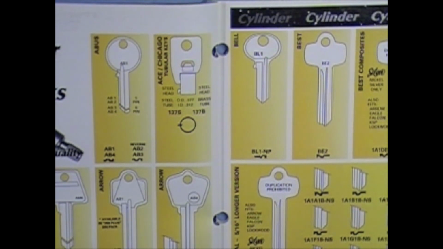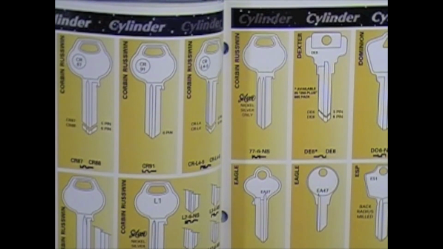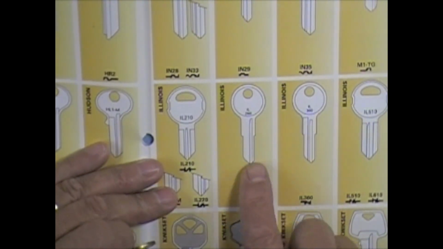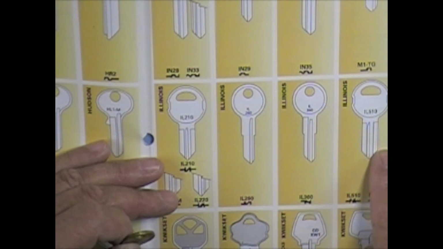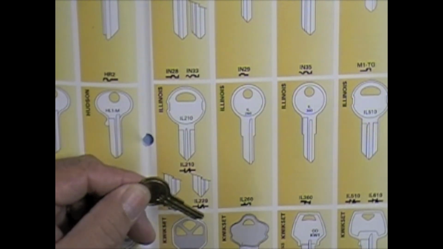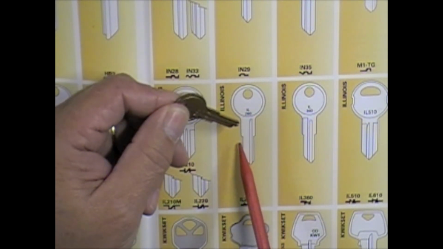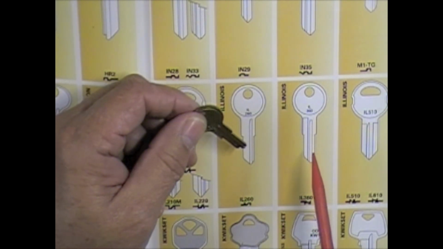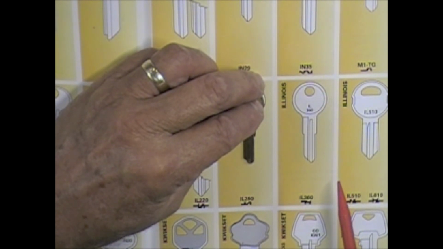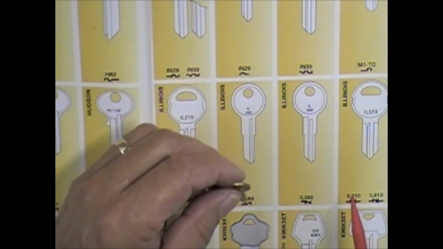But if we just quickly go through the catalog, we're going to come to a lot of keys that are round. And again, now we're looking for 2 stops. We can see, okay, well this key does have 2 stops on it. And we can put it on there and see if it'll fit. And basically it does fit that pretty good. That's an Illinois key blank.